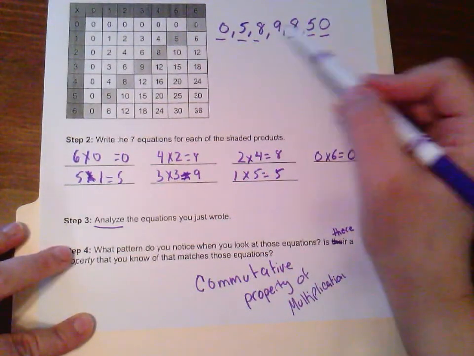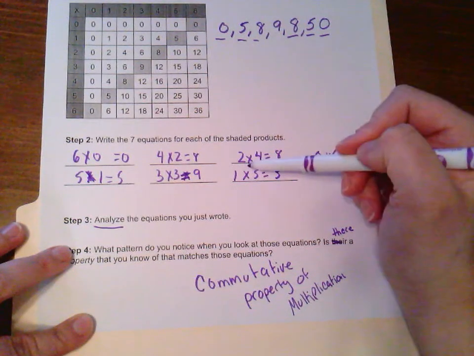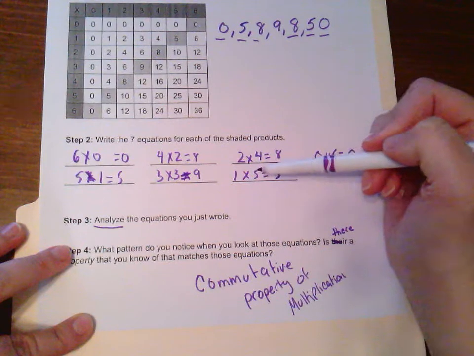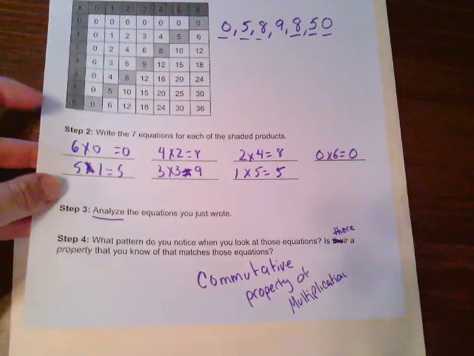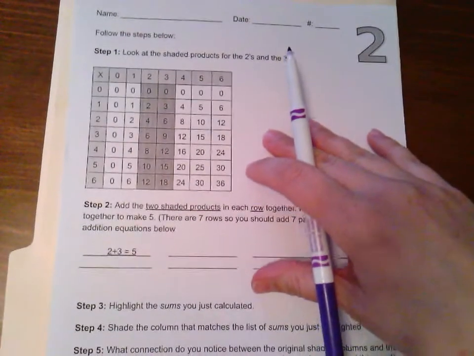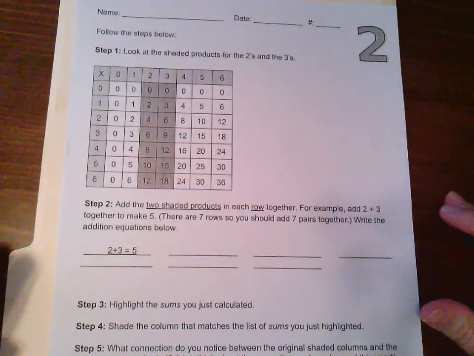And I was starting to notice it up here when I was seeing that I was getting the same products over and over again, but it wasn't until I wrote out those equations and was able to see the whole picture that I was able to notice that pattern. All right, so please flip over your page to side 2. It's got the giant 2 at the top. And here we've got another pattern to look for.